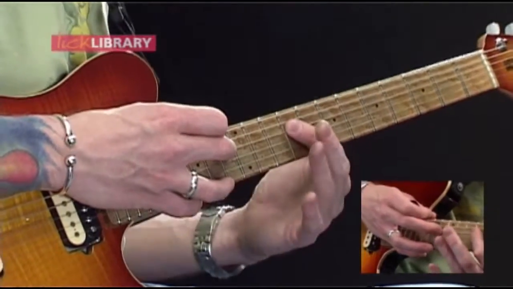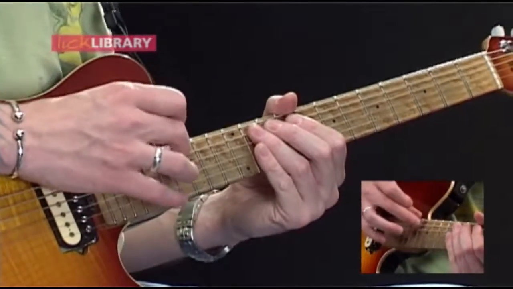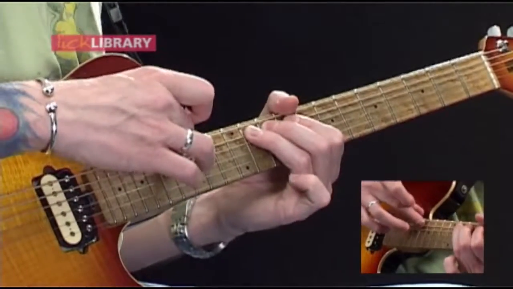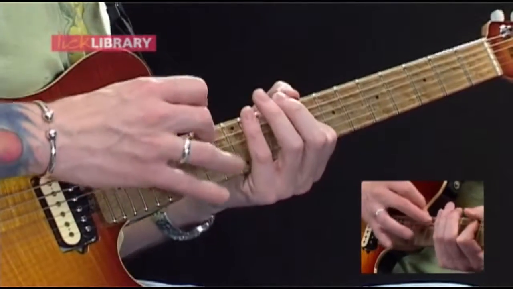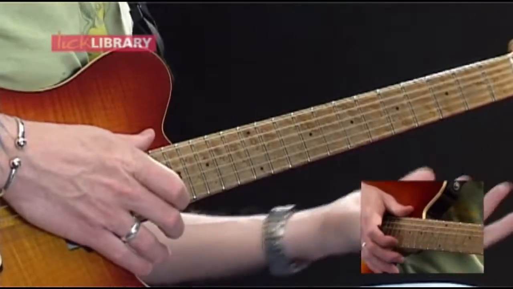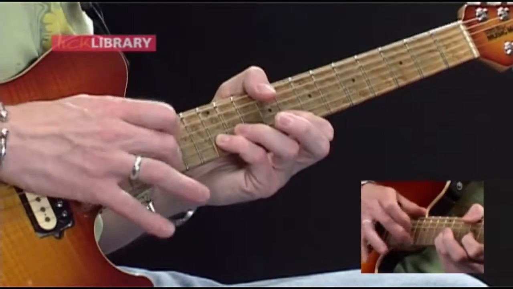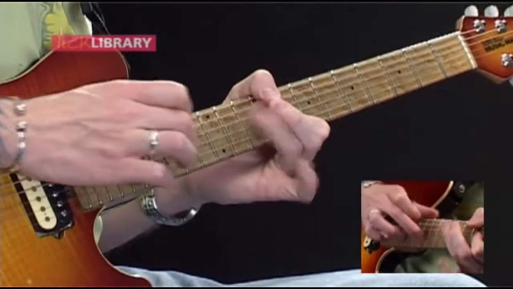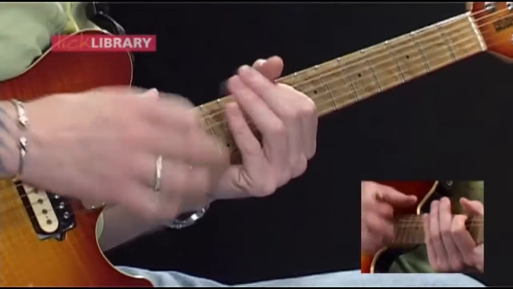Tap 13, pull off 9. Hammer on to 11 on the A. Tap on the 16th fret, pull off 11, pull off 9. Tap 14, pull off 9. Hammer on the E on the bottom string and finish it off. So that's a really, really cool sound that you can achieve by using 2 relative pentatonics over the top of a minor chord.